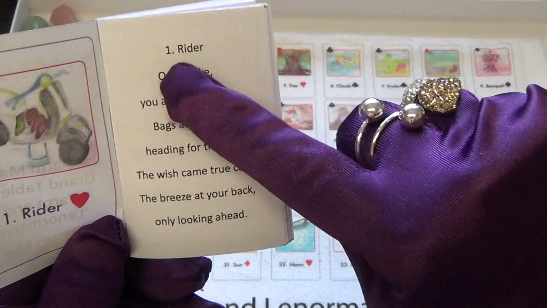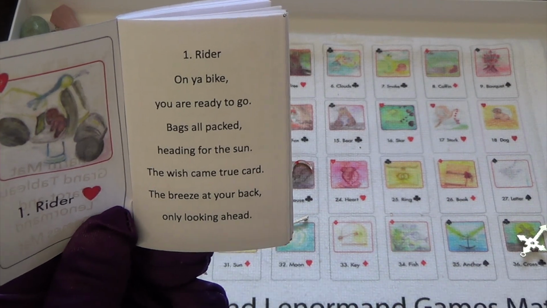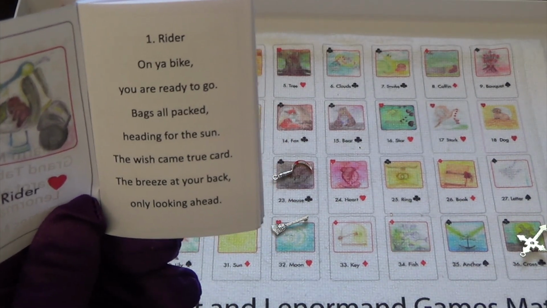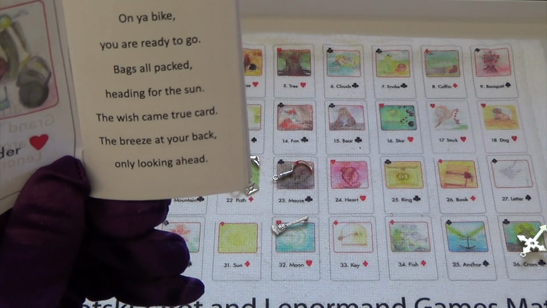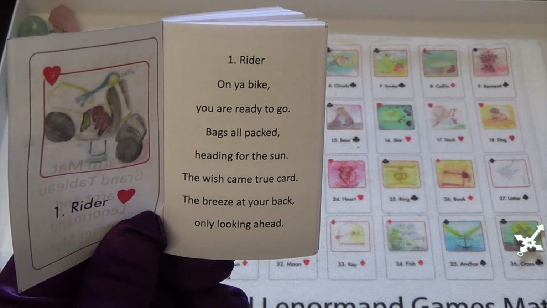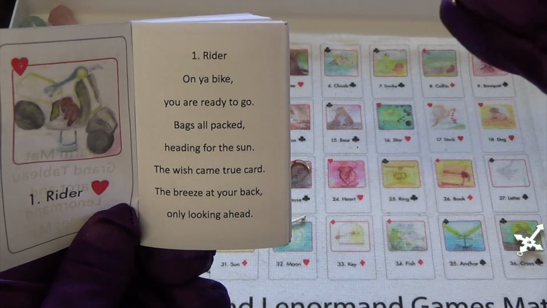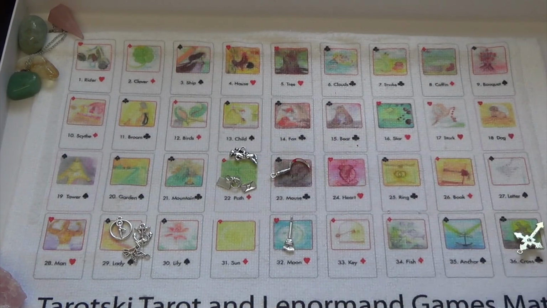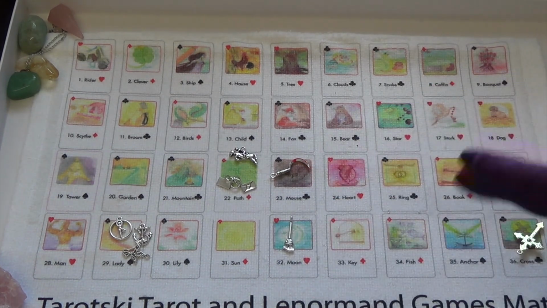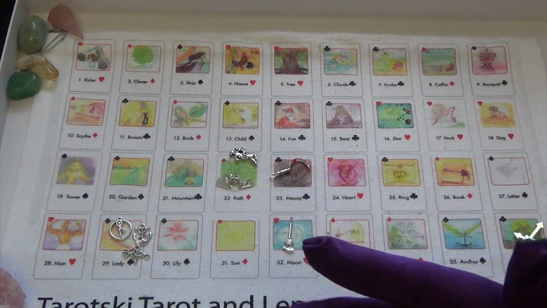Whereas the rider, number one in the book, on your bike, you're ready to go, bags all packed, heading for the sun. The wish came true card, the breeze at your back, only looking ahead. Now then, the question was, were they going to have to go abroad for their work? This would actually say that yes, they will. A broom is constant, so sweeping is constantly sweeping away something that's constantly happening, like a typewriter, typing a story, typing a letter. But we have the letters here, so this is kind of a repetitive thing that's happening.